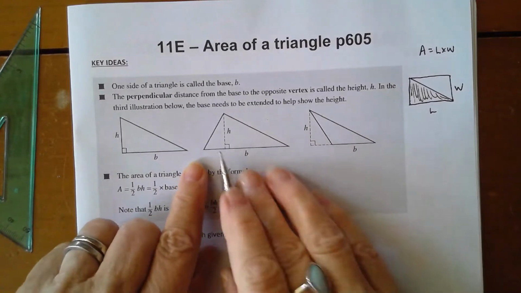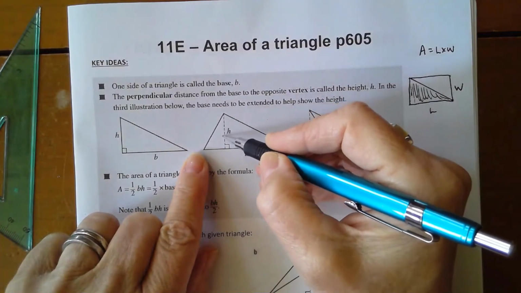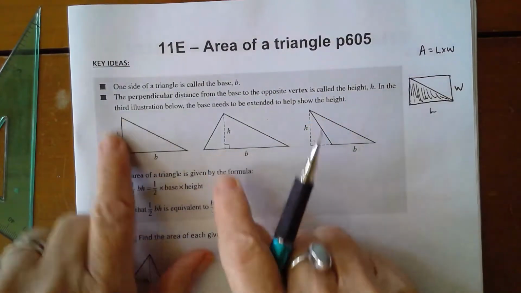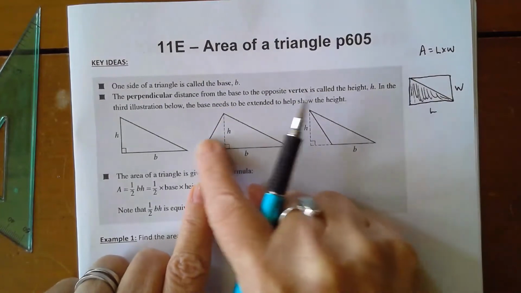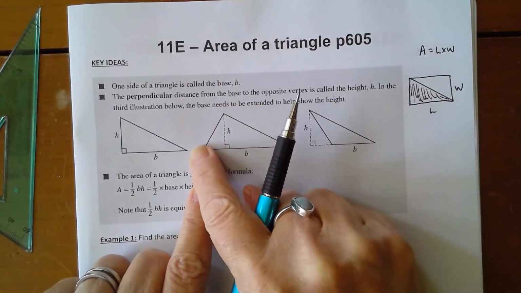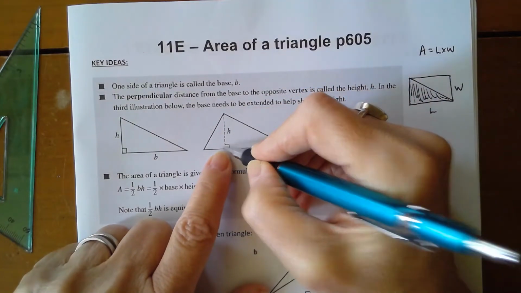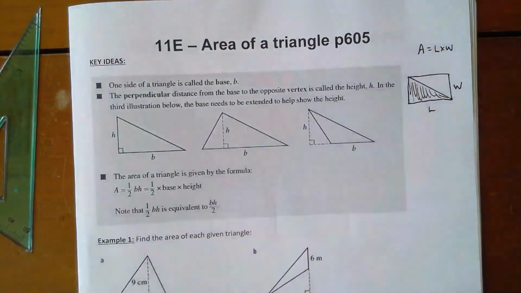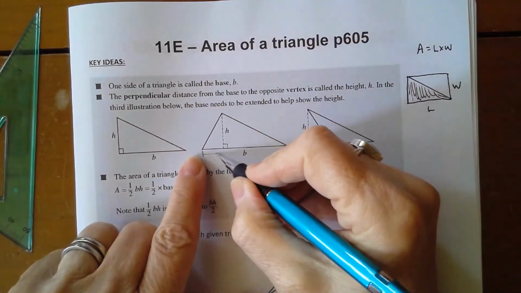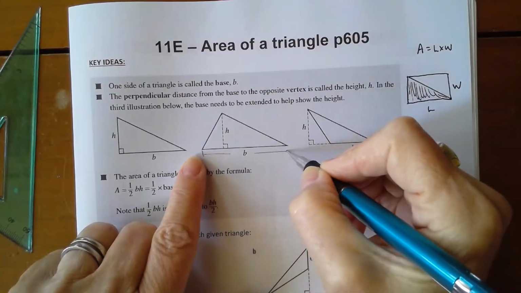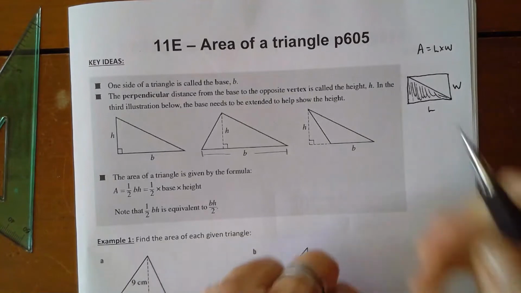Sometimes triangles can look like this, where this is the base, and from the angle across, it comes down straight like that. So it's not a right-angled triangle. It's an acute triangle. And I dashed down for the height. So I don't have two triangles here, although it looks like two triangles. I have one triangle where this is the whole base down here, and that's the height. That's why it's a dashed line, because it's not splitting it in two.